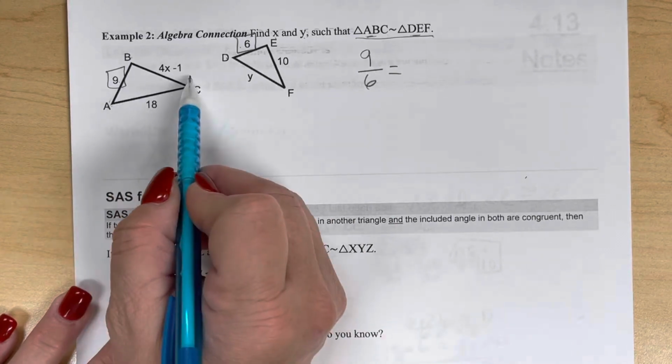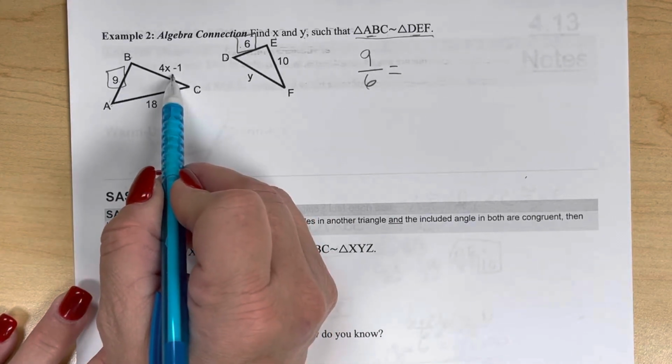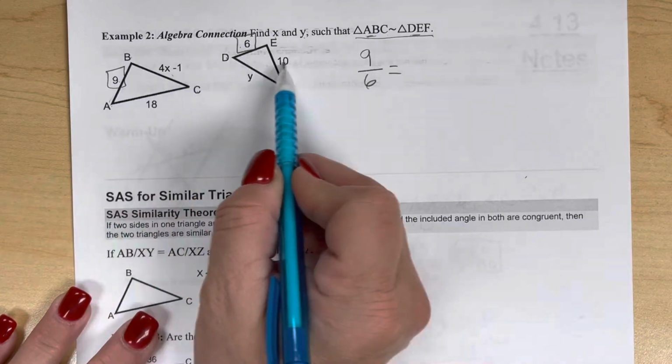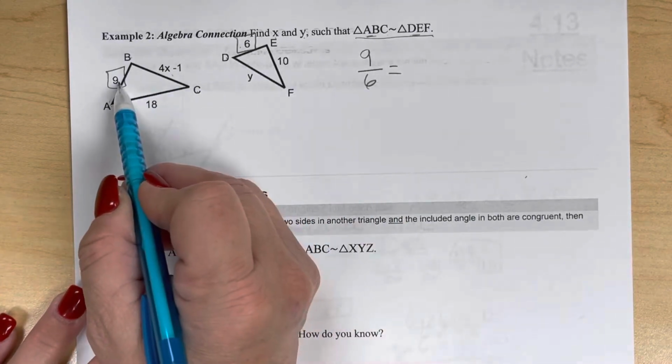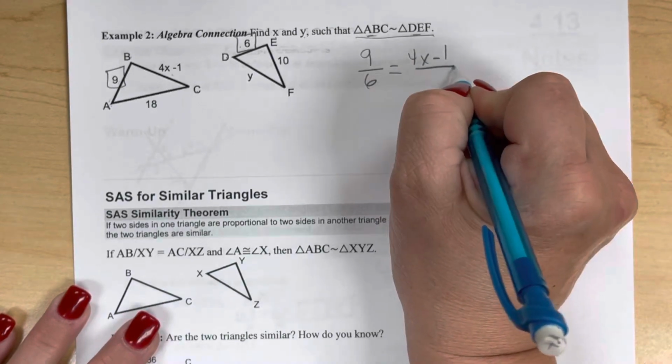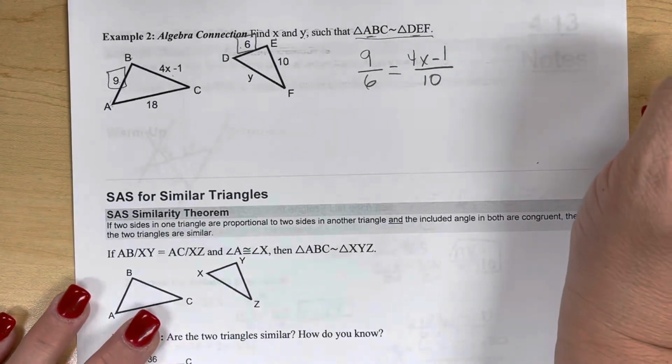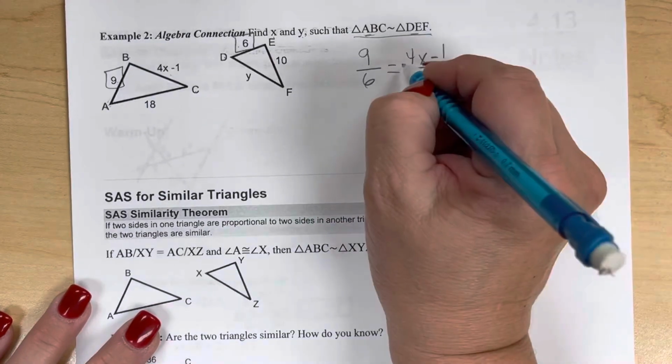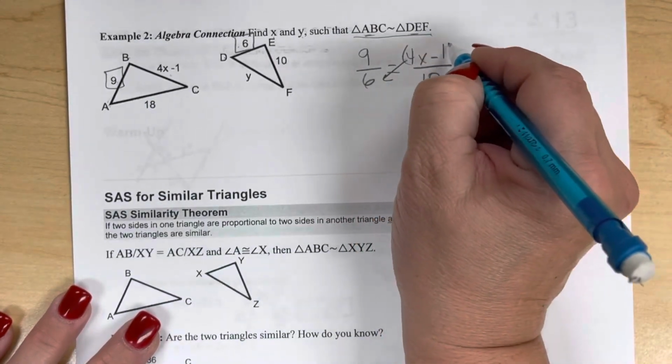Okay, so I have 4x minus 1, and that's going to correspond to 10. So since 9 is on top, 4x minus 1 goes on top over 10. And then all I have to do there is cross multiply. Just think of it as distributive.